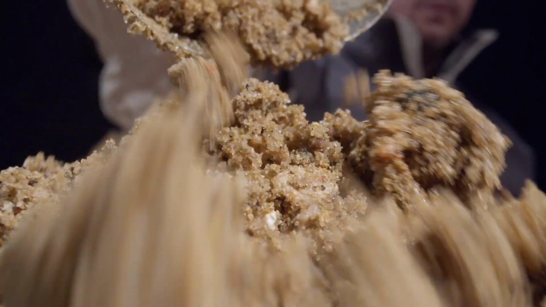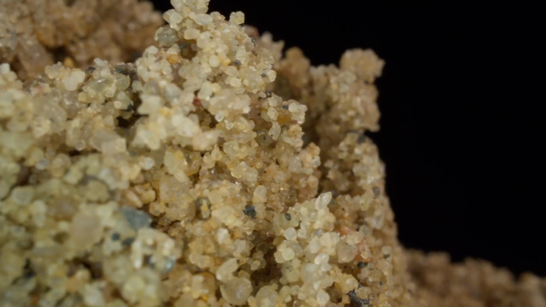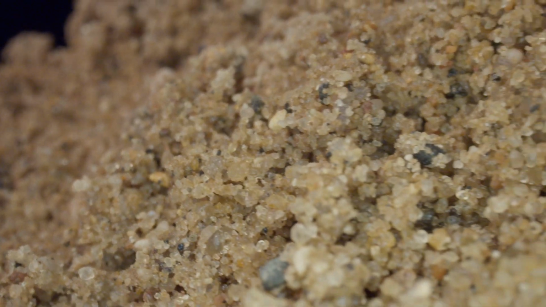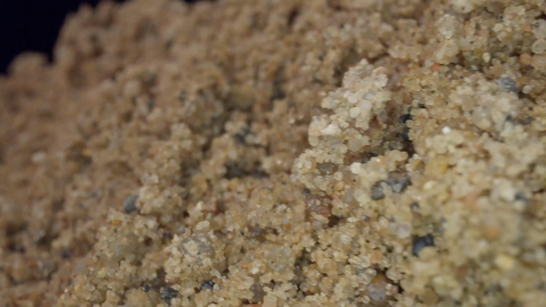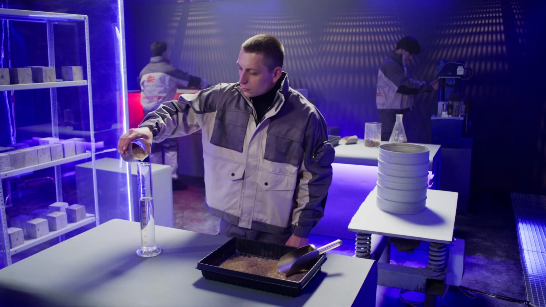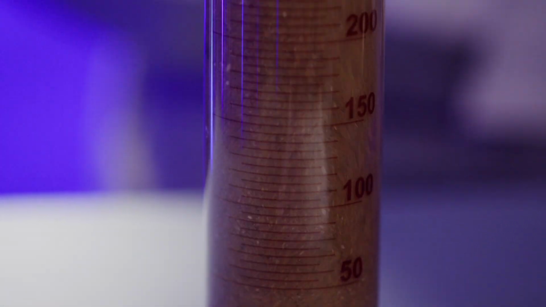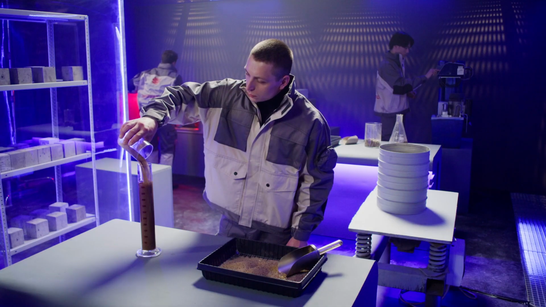Next, the sand is checked for harmful impurities, which can subsequently reduce the strength of cement gel. They are fine and clay particles. These particles are not visible to the eye, but they are in every sand. The question is what quantity.